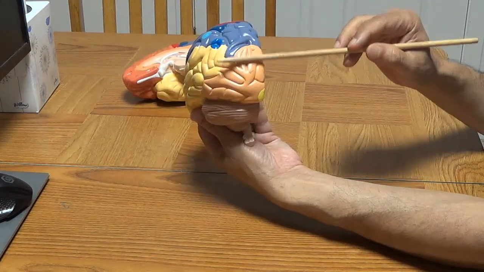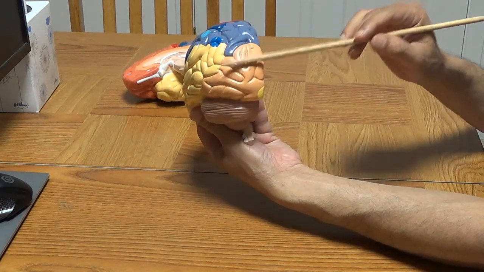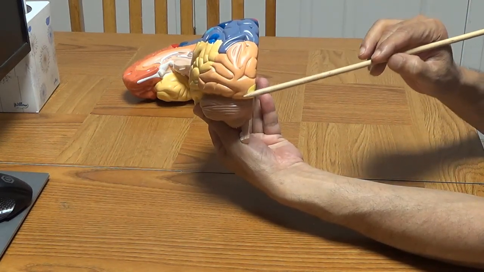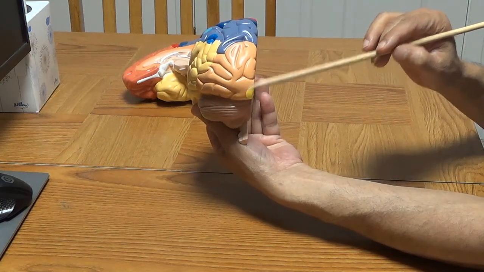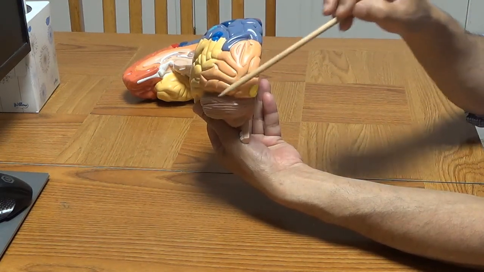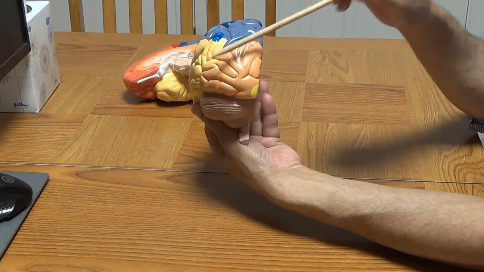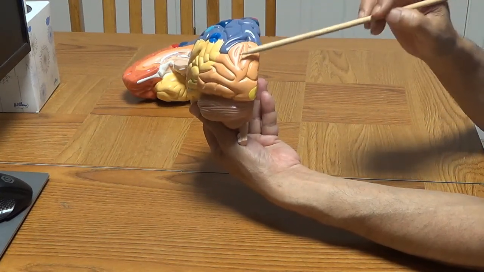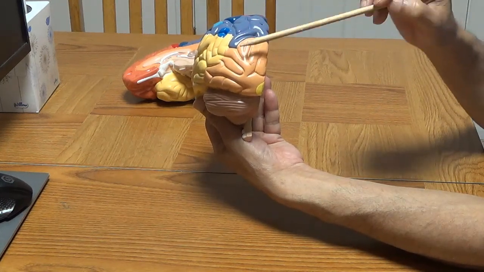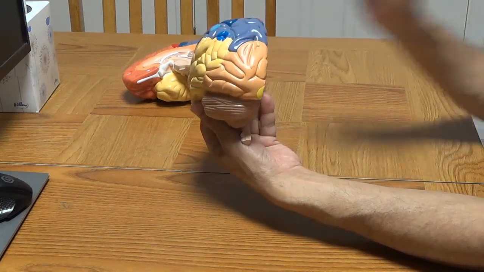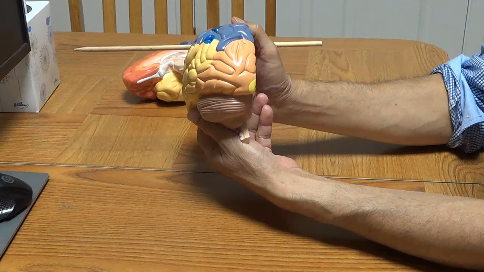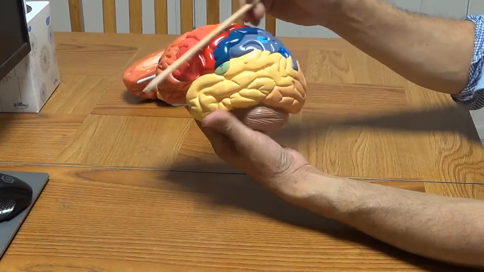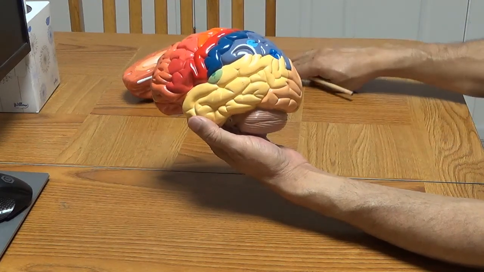And this is the occipital lobe. The most posterior part is the primary visual cortex, and other visual areas are located here. Okay? So many visual areas are located in the occipital lobe. That's why the occipital lobe is mainly responsible for the processing of visual signals. Okay? So that is the cerebrum.